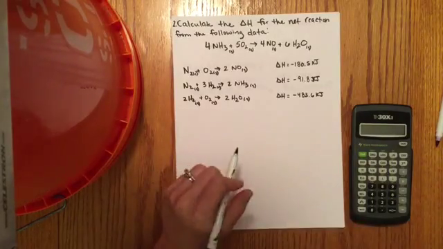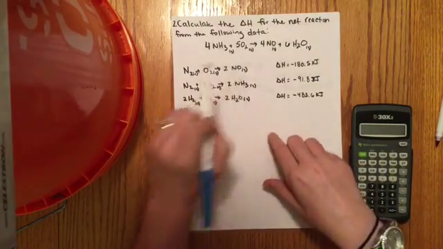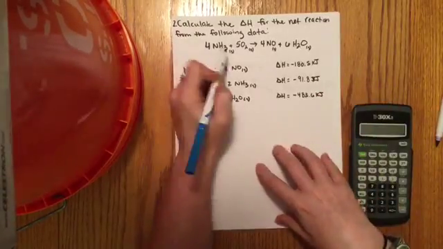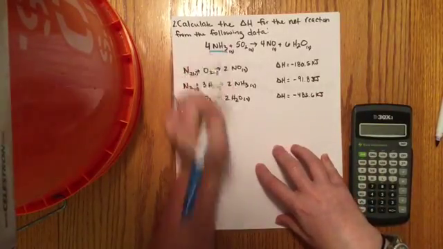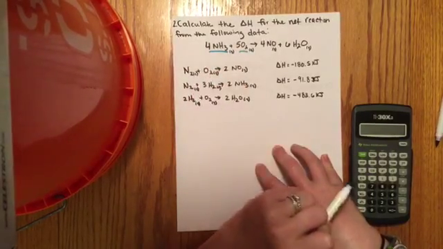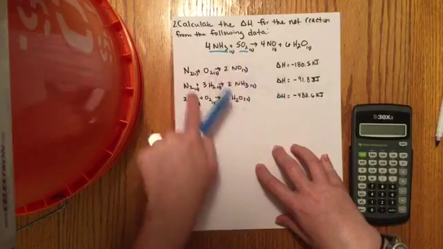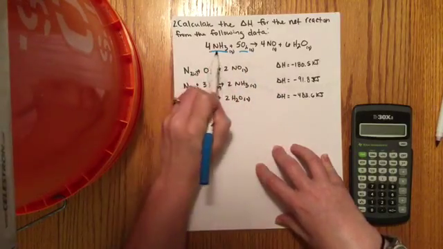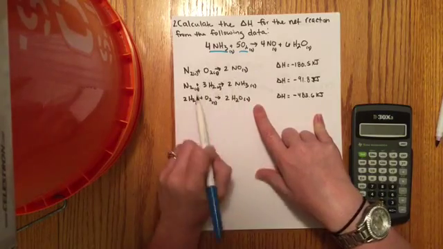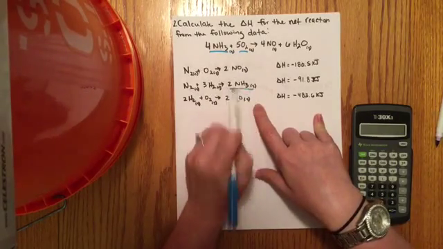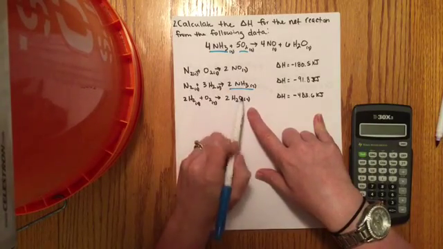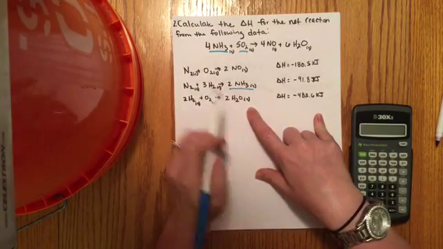The first thing that I do when I see one of these problems is I go ahead and label my reactants and my products, and I'm just going to color code these. So I see NH3 in the gas state is going to be a reactant, and O2 in the gas state is going to be a reactant. So now I'm going to go in and look at my data that's given to me, and I'm going to try to find any instance of NH3 in the gas state. So none there, none there. Oh, but here's NH3 in the gas state. And is there any NH3 here? Nope. All right, so let me go back and look for O2 in the gas state.